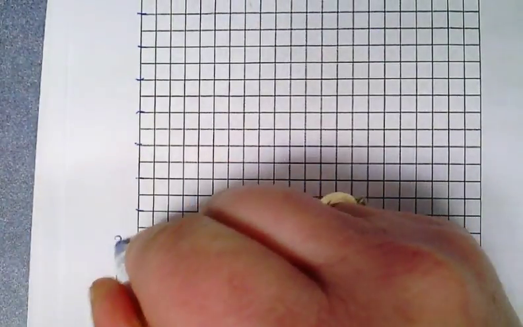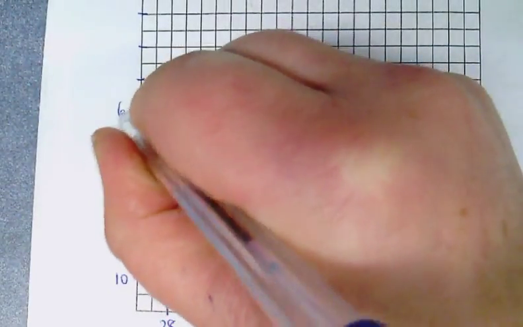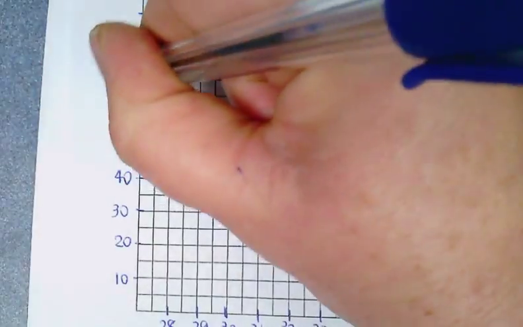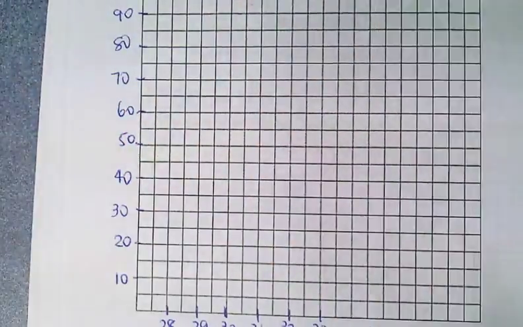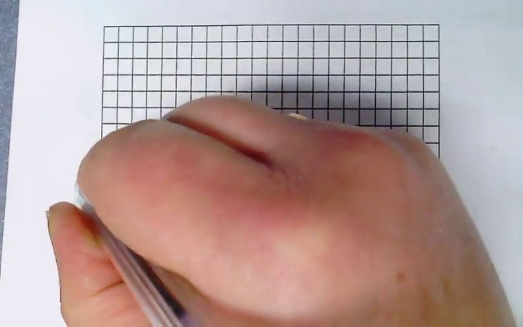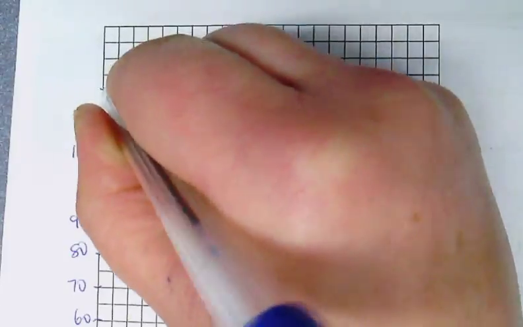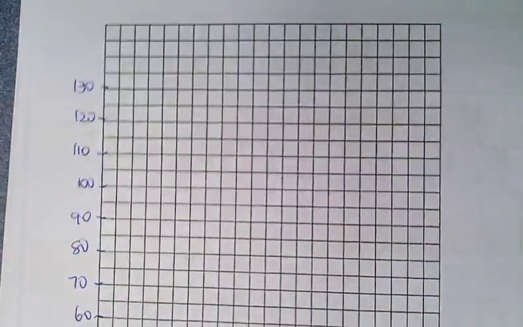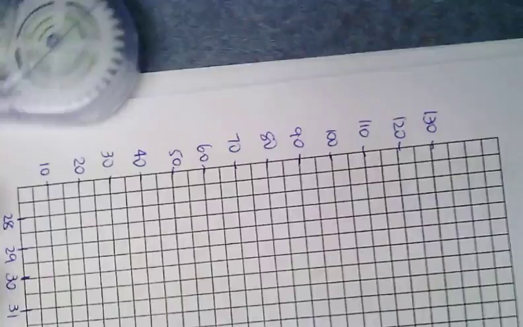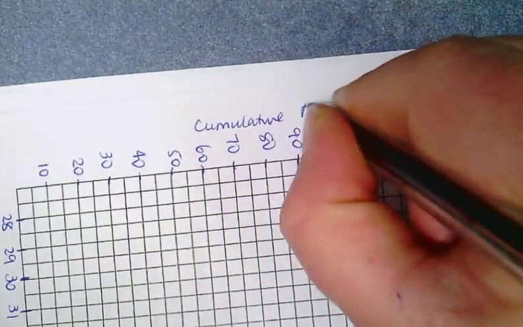So I'm going to do that now. 10, 20, 30, 40, 50, 60, 70, 80, 90. Pretty sure it'll fit. 100, 110, 120. Remember, this is a cumulative frequency. So that's my cumulative frequency.